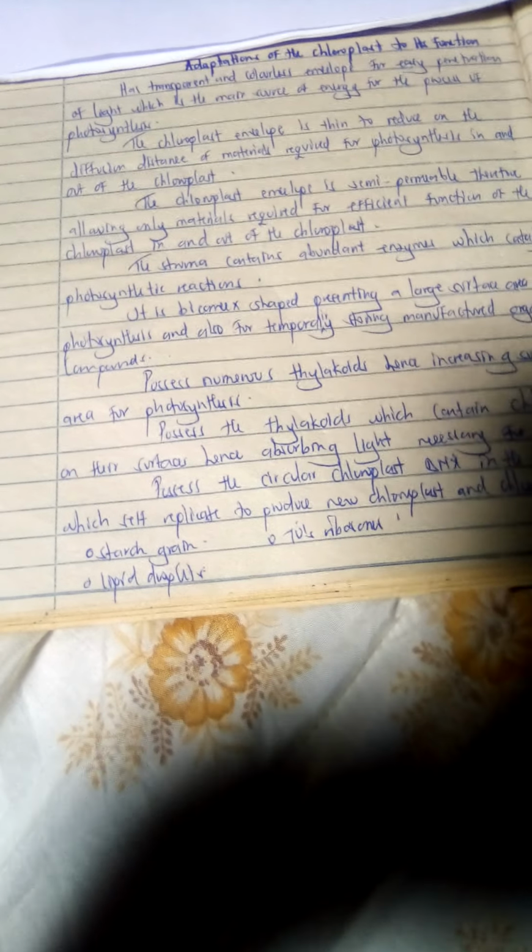How is the chloroplast suited for its function? These are the adaptations we are on. The stroma contains abundant enzymes which catalyze photosynthesis reactions. This stroma is gel-like. The stroma inside the chloroplast is gel-like. Therefore, it contains enzymes.